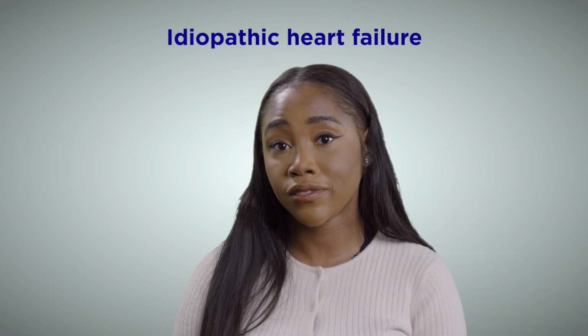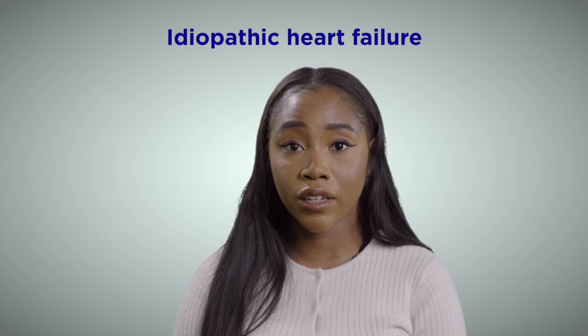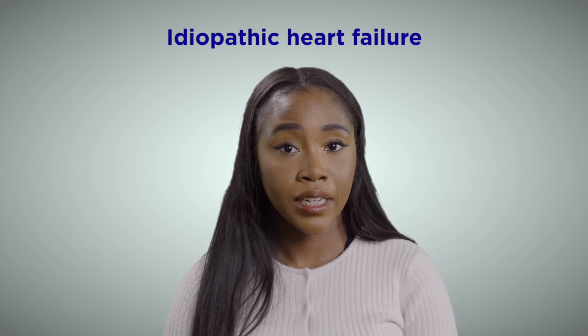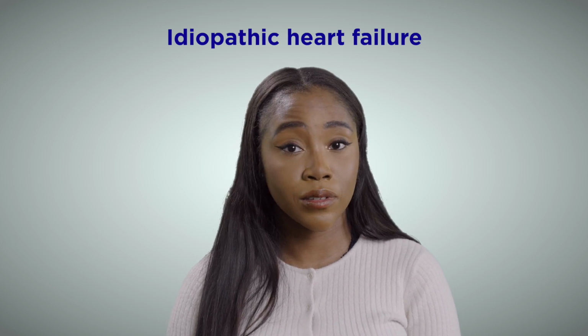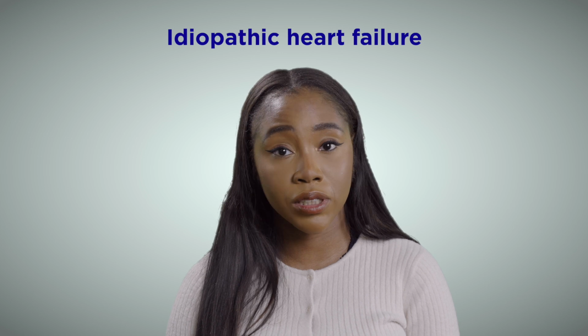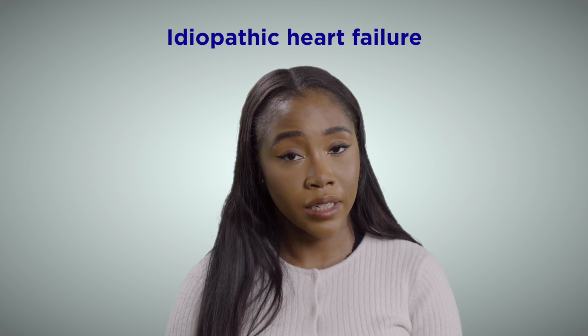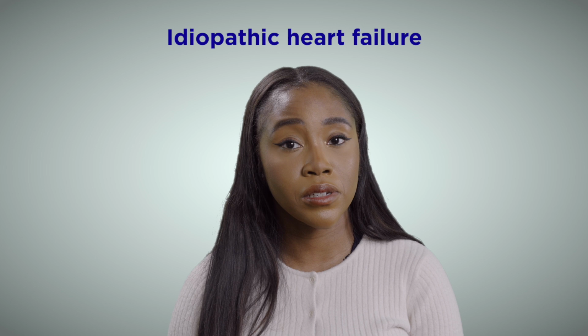Obviously, this is not an exhaustive list. There are many causes of heart failure. This is just a few to name. And of course, there are idiopathic causes, which means there is no set real cause of heart failure. We just can't find that cause. But yes, there are definitely many, many causes of heart failure.